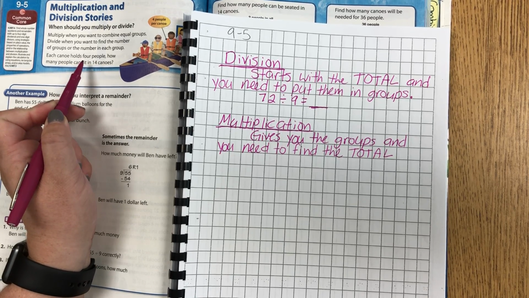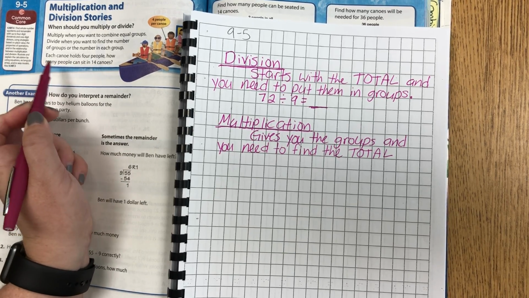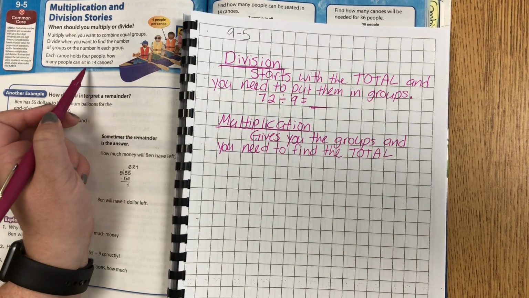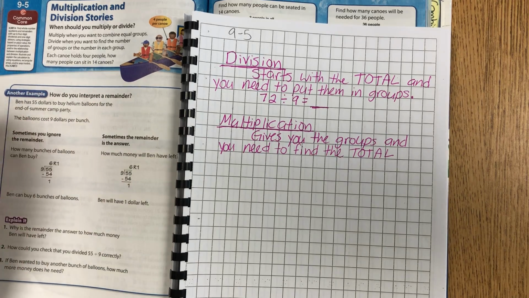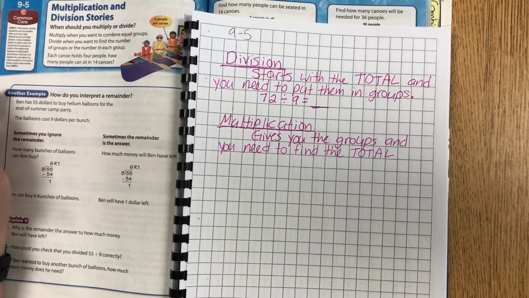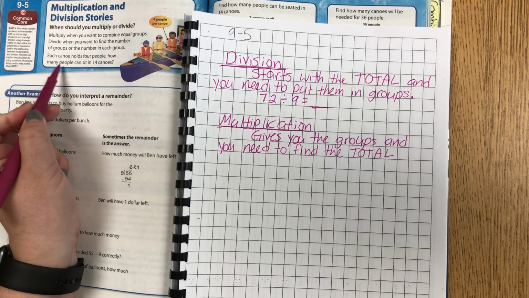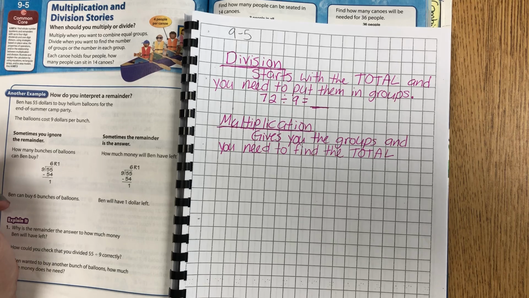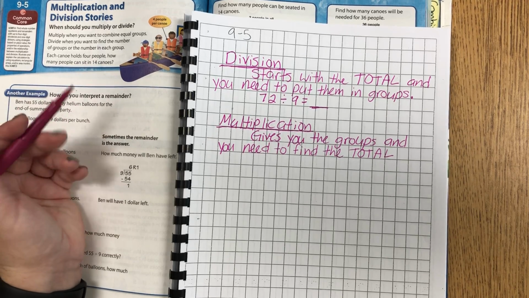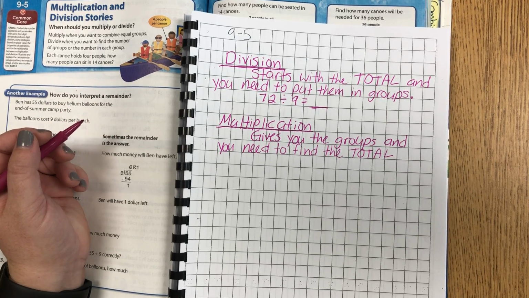So that's one part of a group. How many people can sit in 14 canoes? Is 14 my total amount? What's my question asking me to find? Am I finding canoes or am I finding people? People. How many people is my question? So that's my total number that I'm trying to find. Meaning that this is a multiplication story.